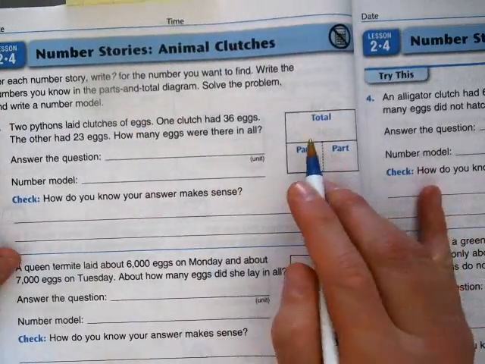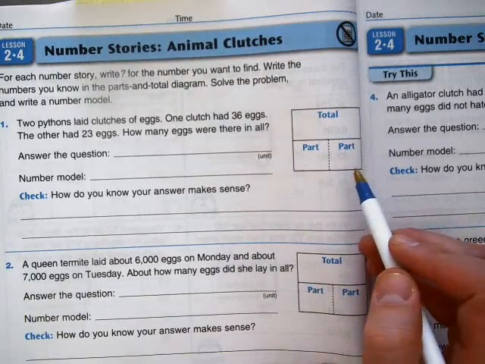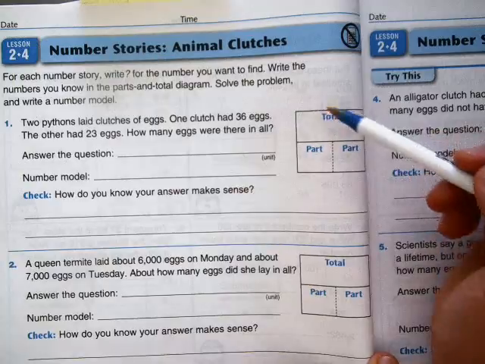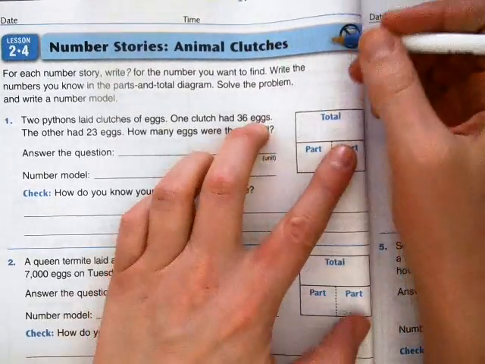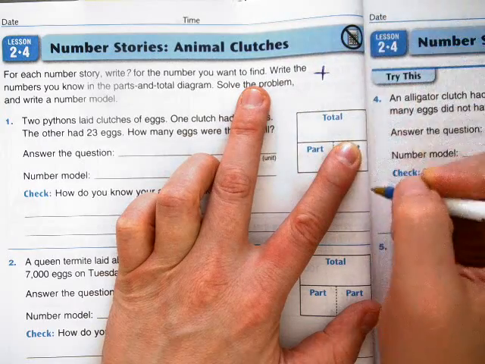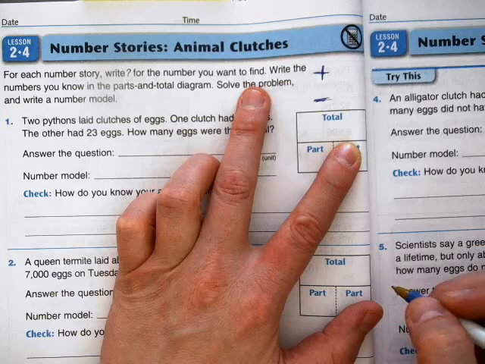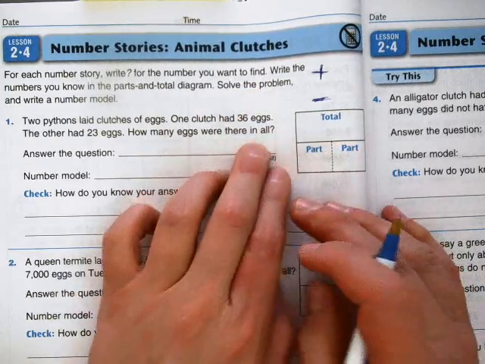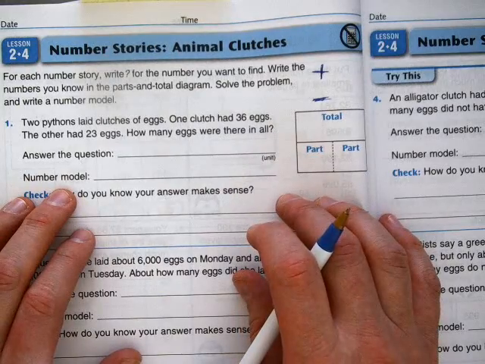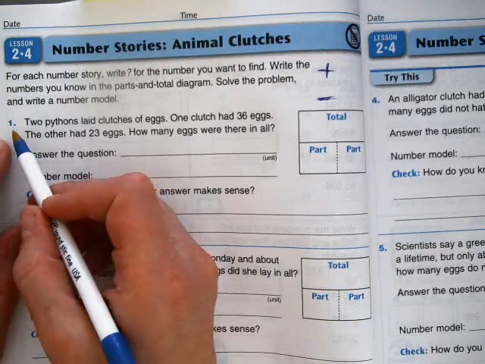This here is the parts and total diagram. So there's going to be a total and then there's going to be parts. Anytime you hear about a parts and total diagram, for now, you want to think either addition, there's some adding happening, or subtraction. There's subtraction happening. Okay? So, that's what we're thinking about. I wonder if this is going to be addition or subtraction. So I'm going to look right up here.